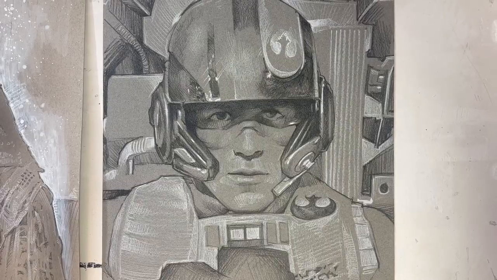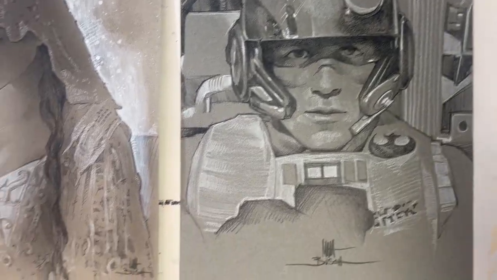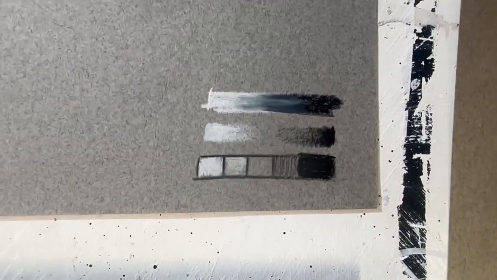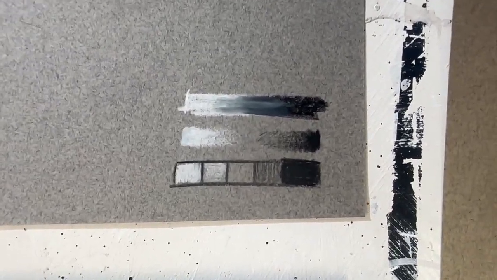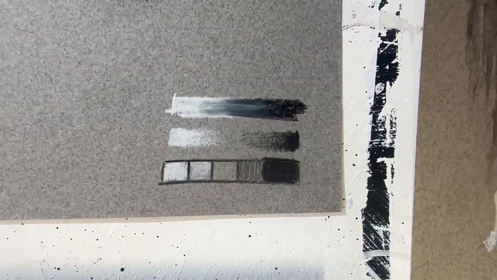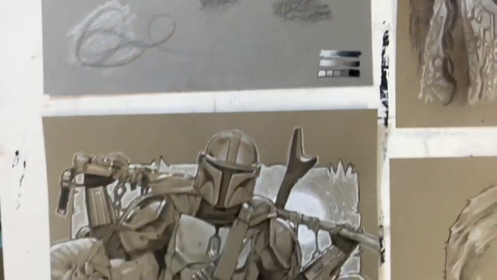I remember when I was in art school, we would have to make these value grids on white paper, which is a lot more difficult, and we would have to make 20 squares. It was really hard to do, and I guess it was kind of an interesting assignment, but honestly, I didn't feel like it was making me understand value any better when it comes to an illustration.